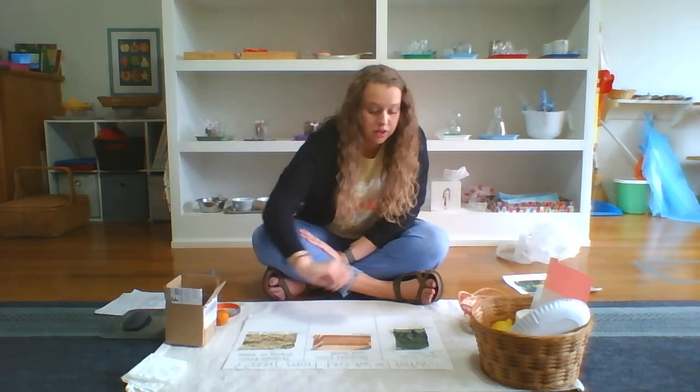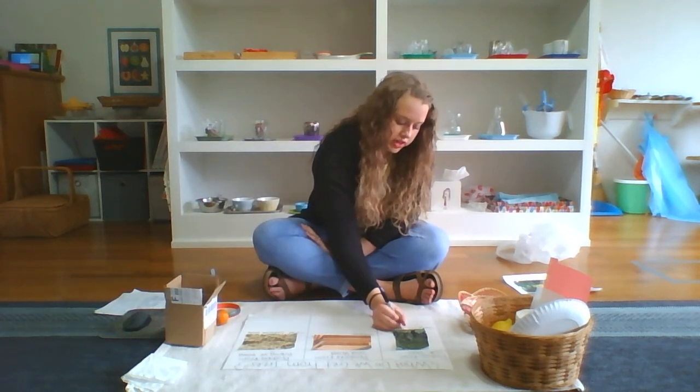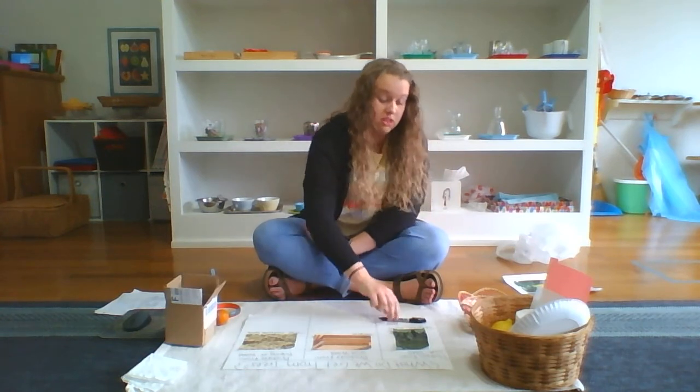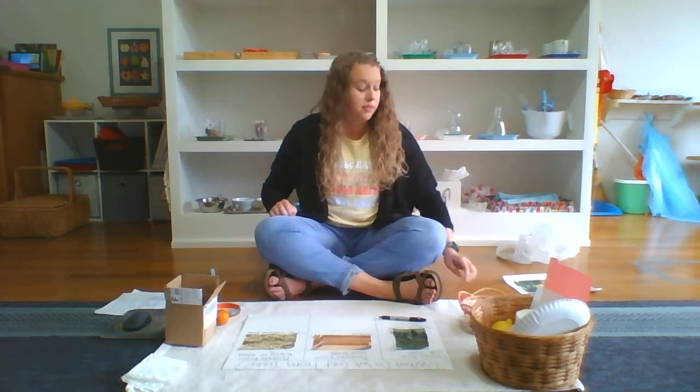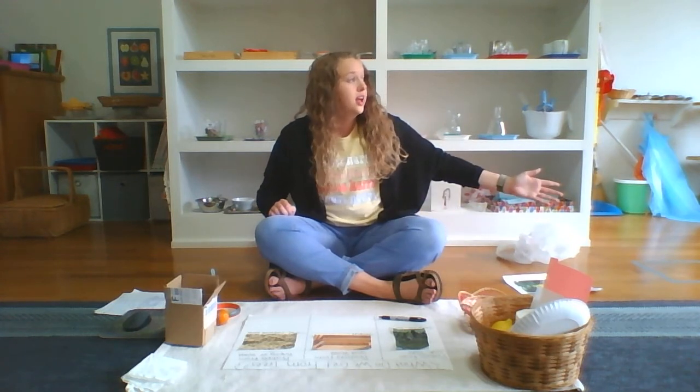So rubber comes from live trees. So the bottom of your shoes, you wouldn't have something to protect your feet from the floor or the ground outside without rubber on the bottom of your shoes.